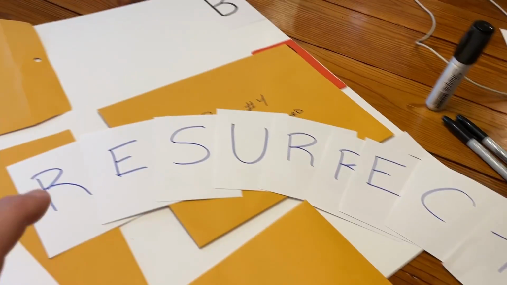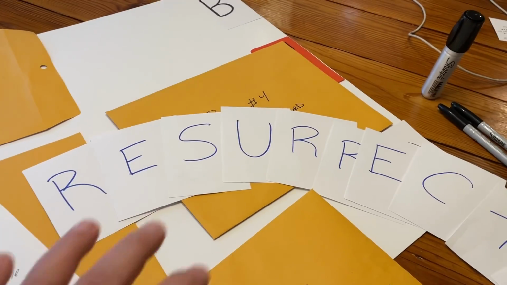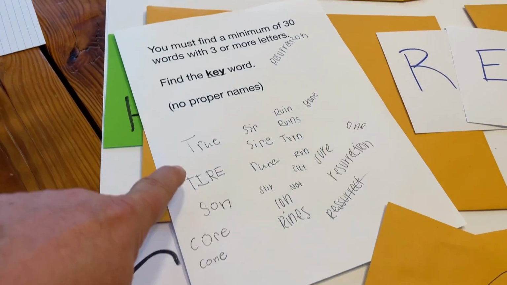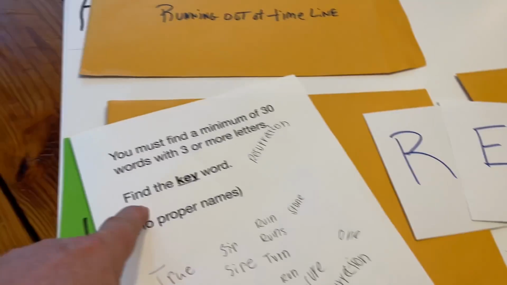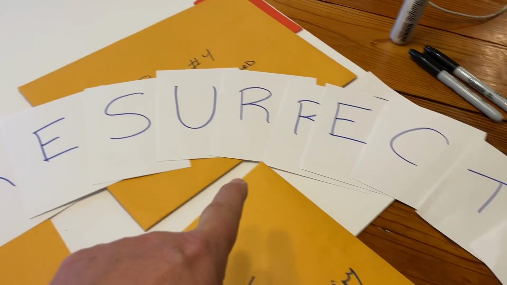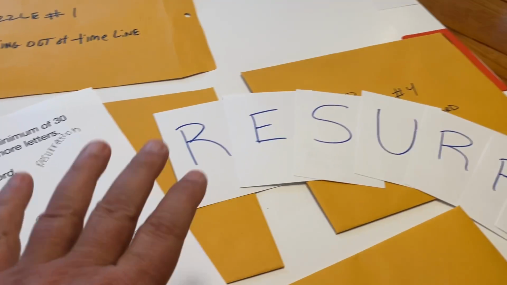By the way, each of these little puzzles comes with a little lesson. So if you want to teach this and just do one of these, you can do that. As you can see here, my students went through and wrote down the words they find, and then I give them either bonus points, or it's pass or fail. You have your options and choices as to whether or not they find the actual word resurrection. Let's go into puzzle number 3.